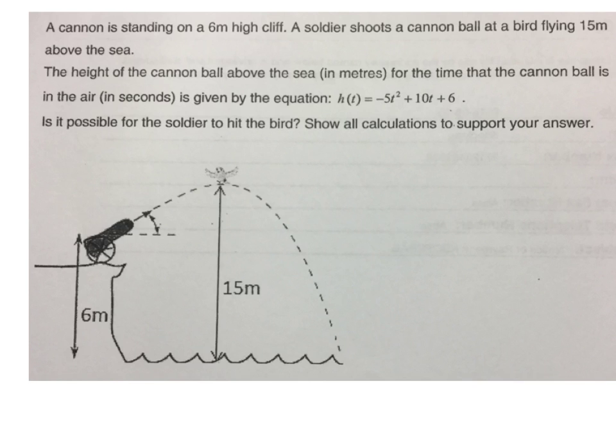Usually in a good question like this one, they would give you a small picture so that you can see the word sum and what it means. They said that the cannon is 6 meters above the sea level, so the cannon is standing 6 meters high already. The bird is 15 meters in the air. They show us this parabola over here, and they give me the equation of the height of this ball being shot. So the ball will go along this line.